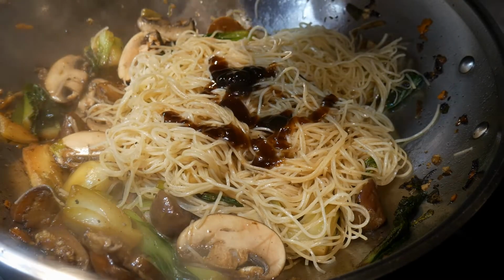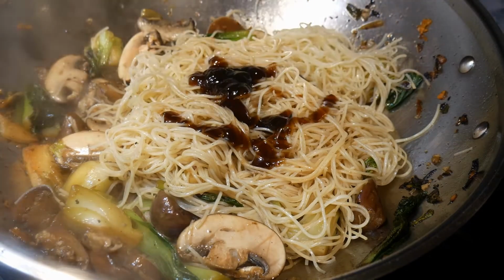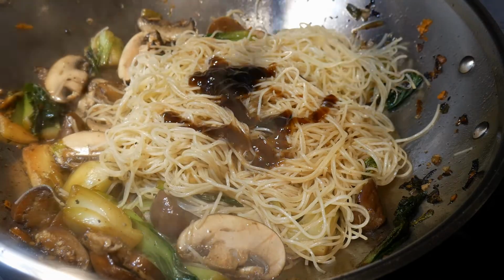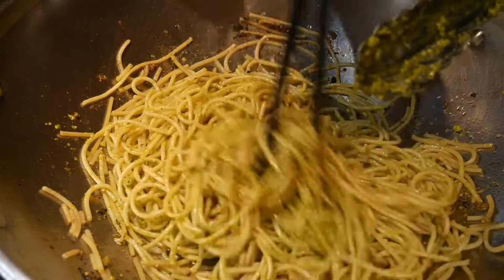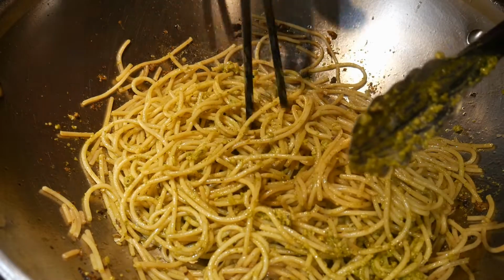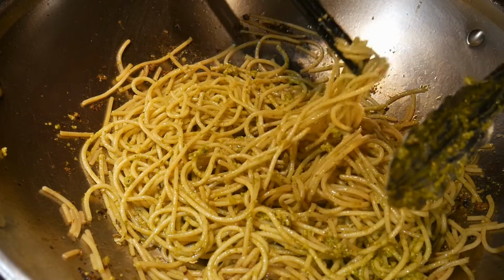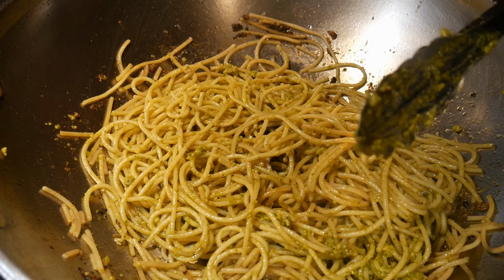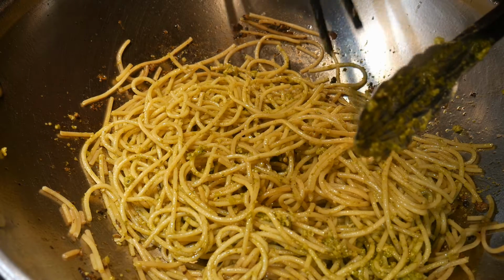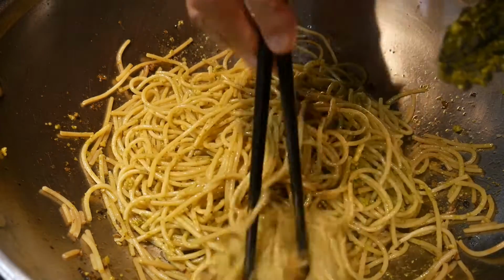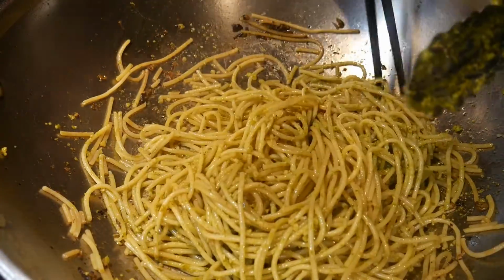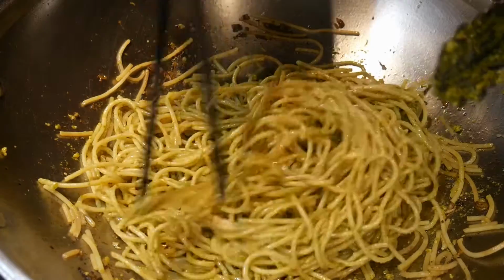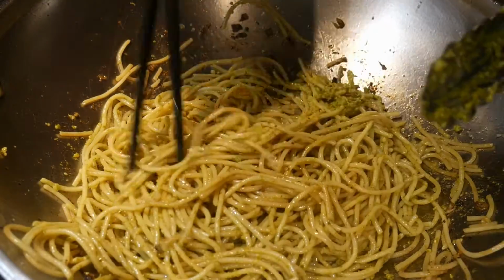This lo mein will give you an Asian flavor. In another example, I demonstrate how you use the pasta noodles. In this case, make a noodle stack with pesto, and then on top of it, you mix it with chicken and mushroom. This will give you an entirely different dining experience. And when I eat a noodle dish like this, I feel that I'm eating in an Italian restaurant.